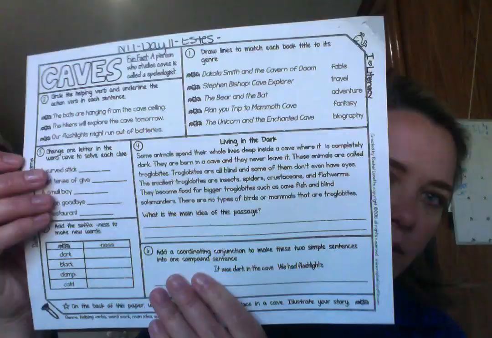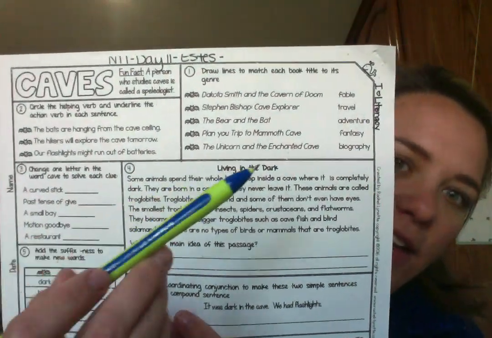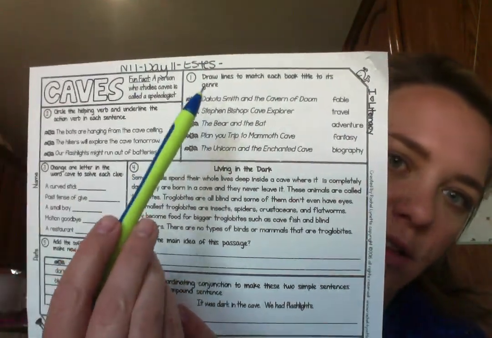The first one is on the caves paper, so we're going to look at the caves paper first. Number 1 says to draw a line to match each book to its title genre. A fable is a made-up story that usually has a talking animal in it. So remember that whenever you're looking at the titles, think about one that has something about a talking animal. A story about travel obviously will be a story about going somewhere.